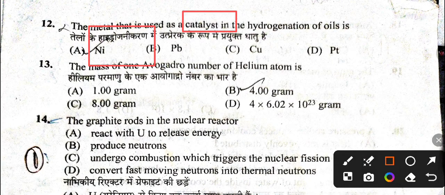Next question, the mass of 1 Avogadro number of helium atom is, so it is 4 gram. Option number B is the right answer. The graphite rod in nuclear reactor, so graphite rod nuclear reactor में as a moderator use की जाती है जिसका काम होता है to convert the fast moving neutron into the thermal neutron.